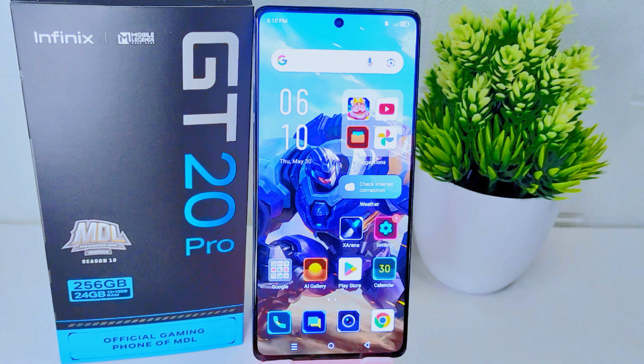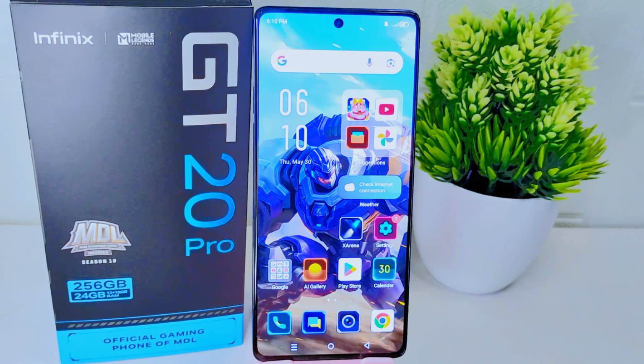Okay, hello everyone. Here I want to provide a tutorial on how to delete an application on the Infinix GT20 Pro 5G device. Deleting unused apps helps keep your device organized, making it easier to find and access the apps you use regularly. Not only that, deleting apps also allows you to customize your device to your preferences, keeping only the applications that are relevant and useful to you.